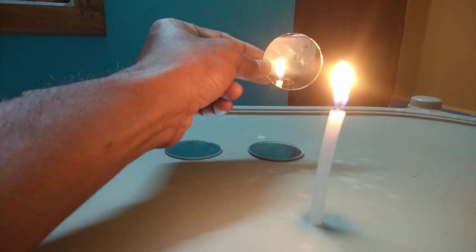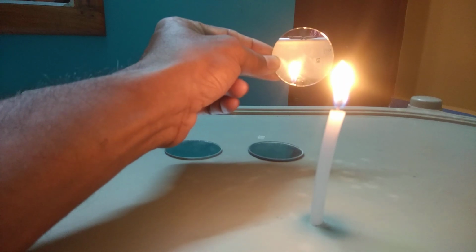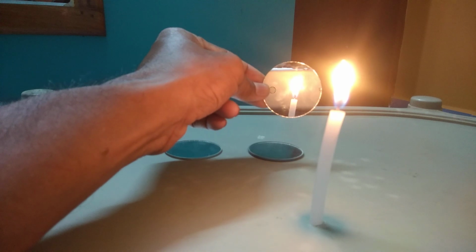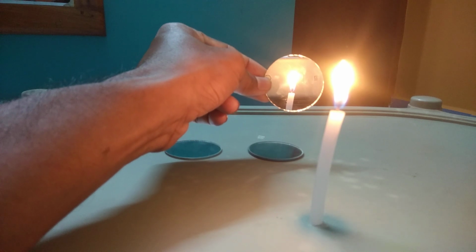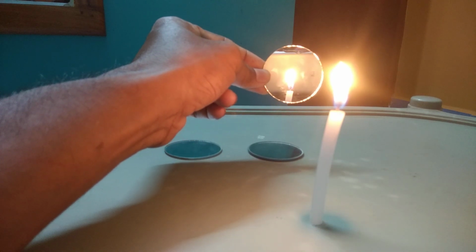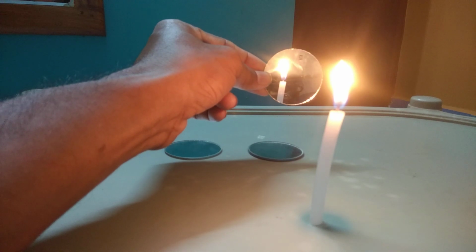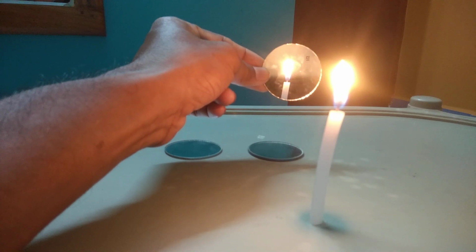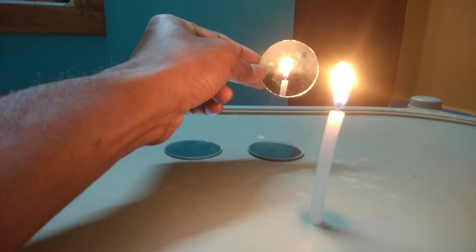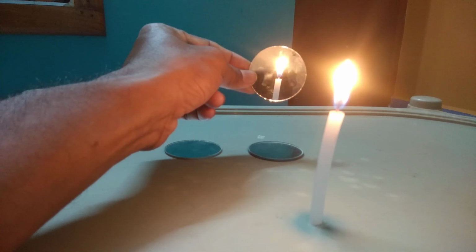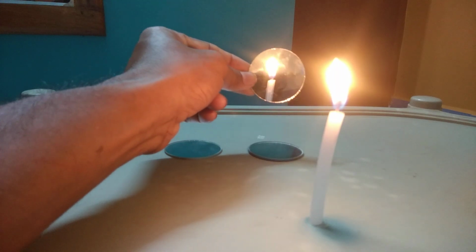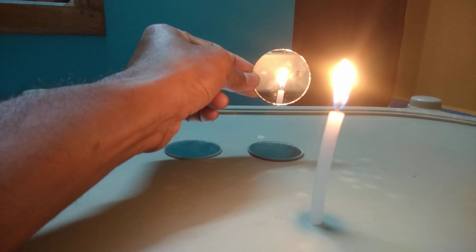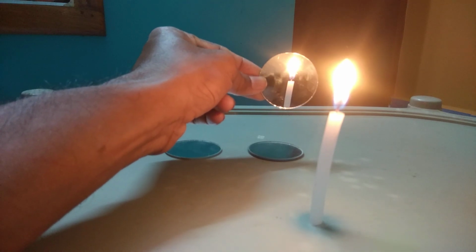And you can say that since the image formed in this case is behind the mirror, it is a virtual image, right? Therefore, the image formed here is virtual. And you see the image is erect also, and the image is the same as the object.